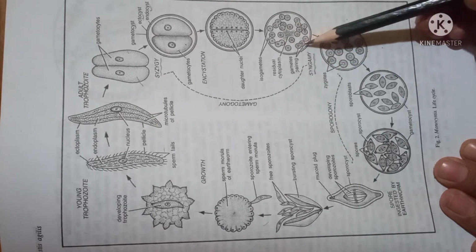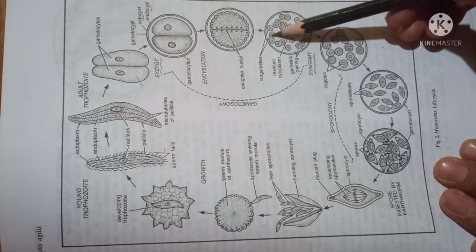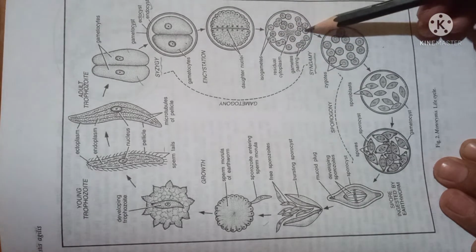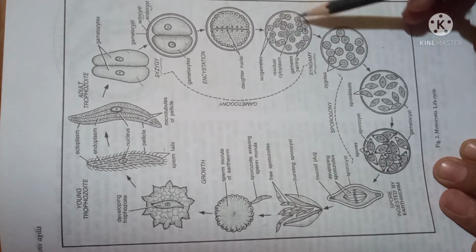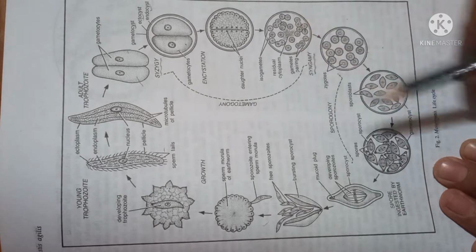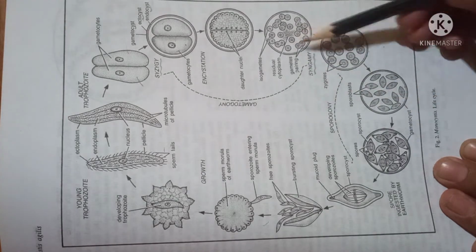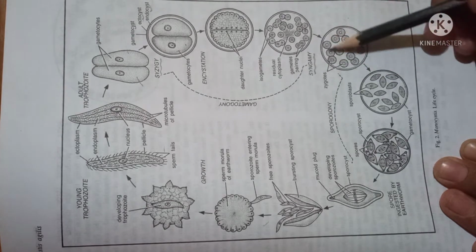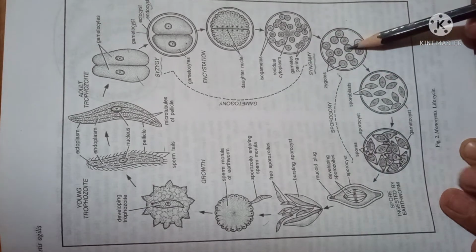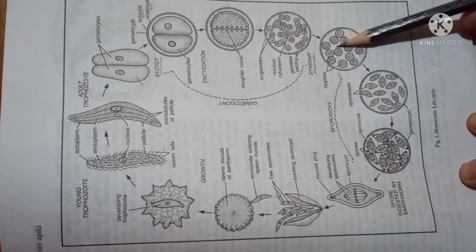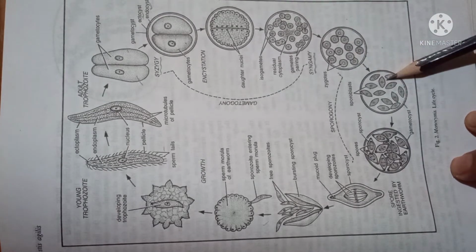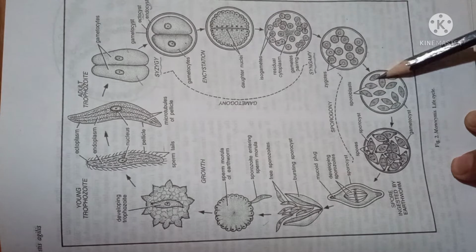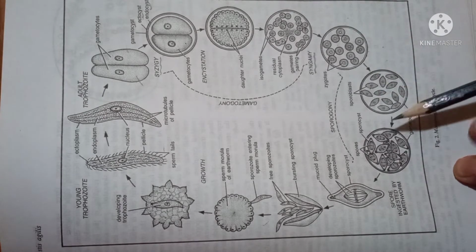Then they form a pairing. Pairing is happening here for the fusion inside the gametocyst wall. Then after the pairing of the gametes, they form a zygote. From the pairing of gametes, they form a zygote in this phase. Then the zygote converts into the spores. They are the sporoblast spores.